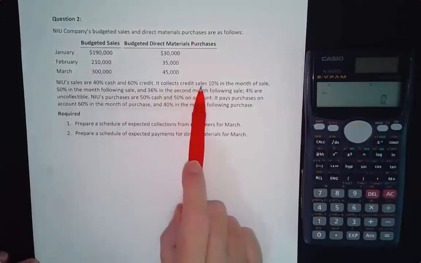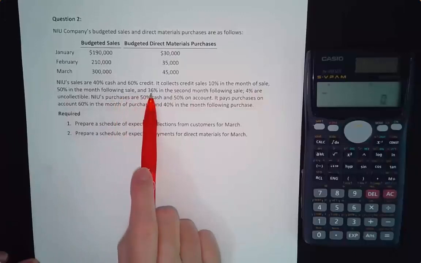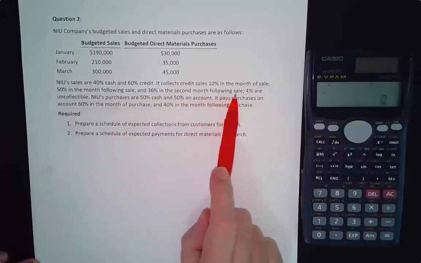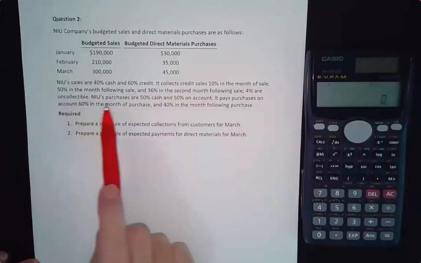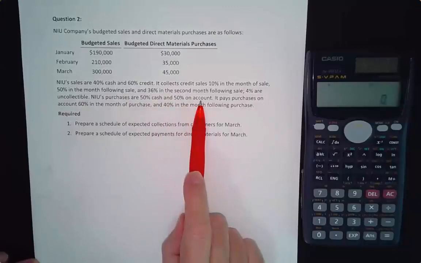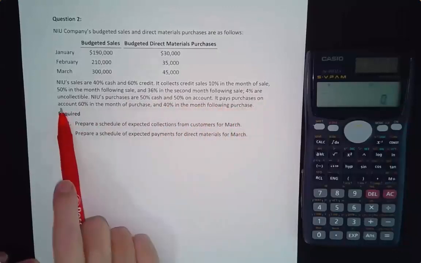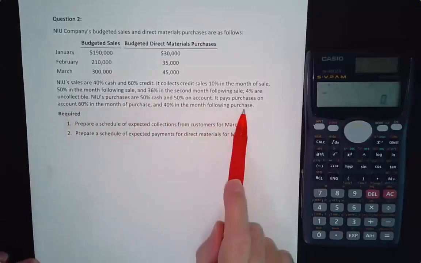It collects credit sales 10% in the month of sale, 50% in the month following the sale, and 36% in the second month following sale. 4% are uncollectible, which means they turn into bad debts. The purchases are 50% cash and 50% on account. It pays purchases on account 60% in the month of purchase and 40% in the month following purchase.